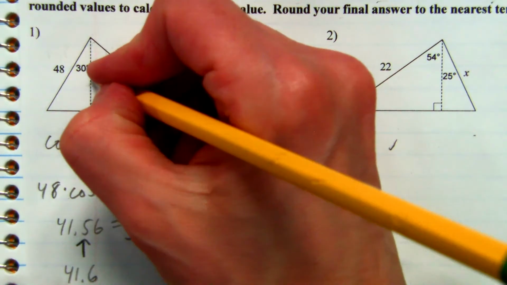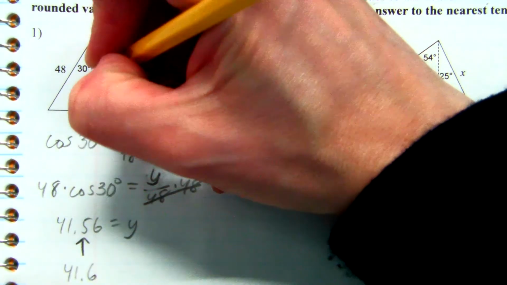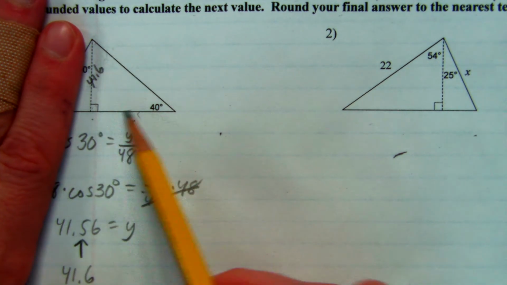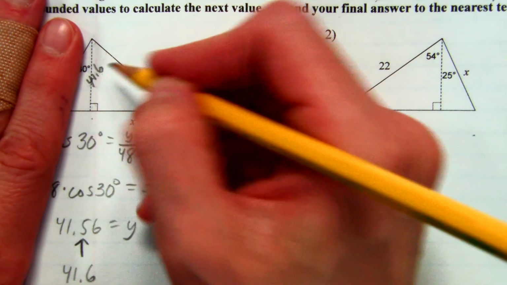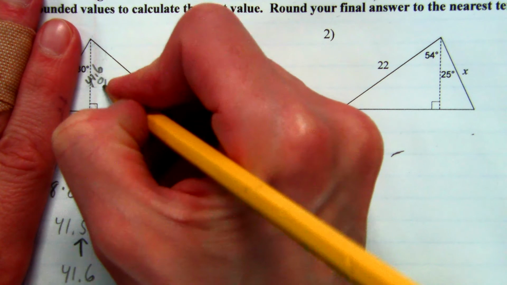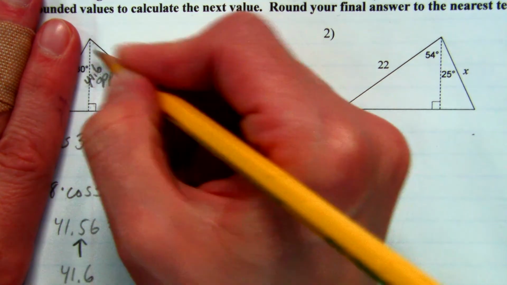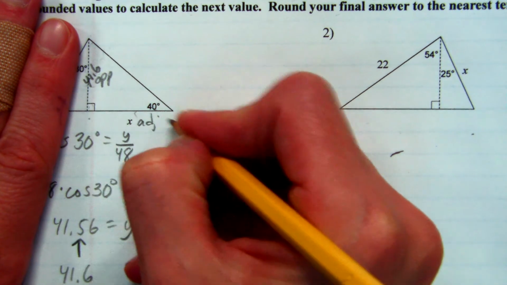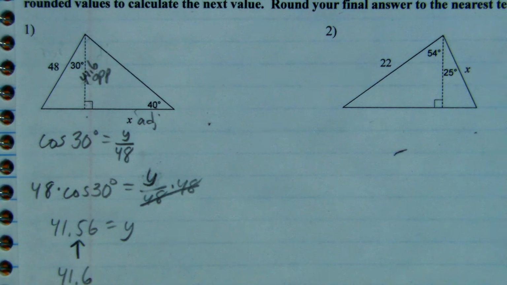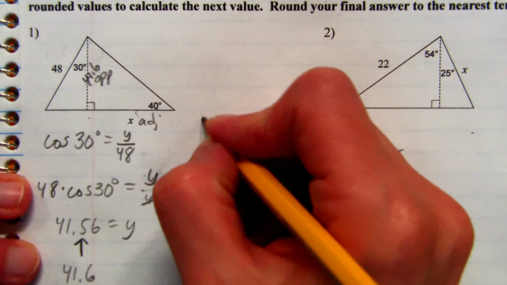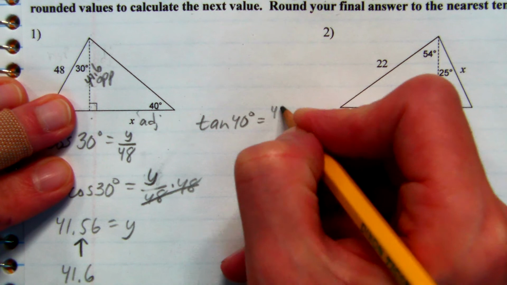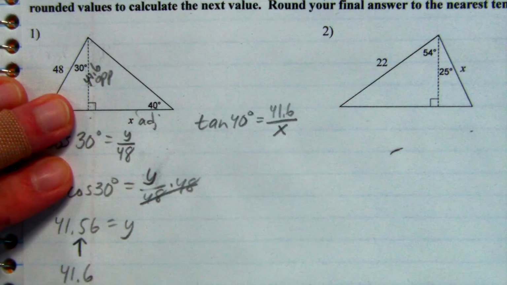So I now know that this part right here is 41.6. And I'm going to focus now just on the right-hand side. So 41.6 is opposite the 40. So now that becomes the opposite side for this triangle. And then what side is the x? Adjacent. We're not using hypotenuse at all. So the one that uses opposite and adjacent is TOA, the tangent. So I'm going to set up tangent of 40 degrees equals 41.6 over x.